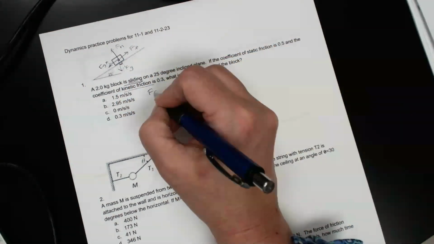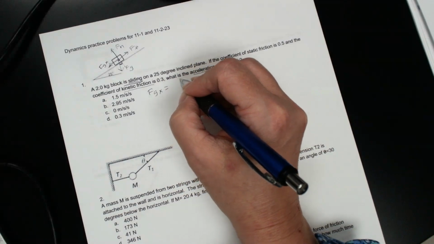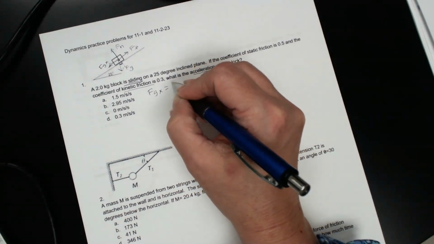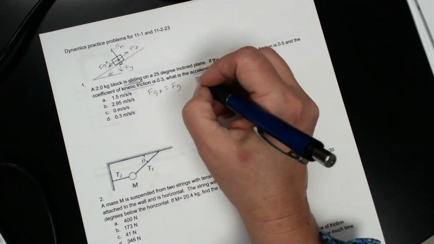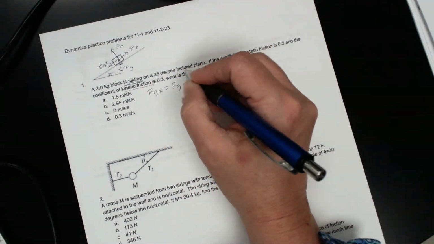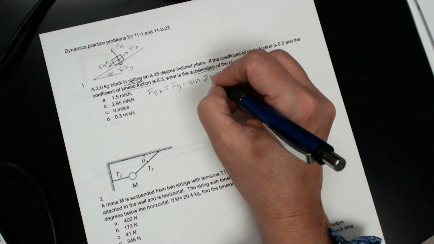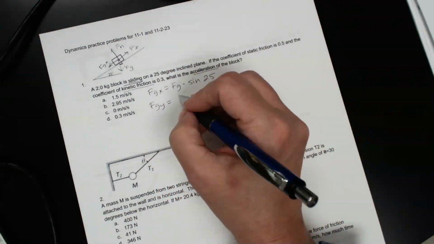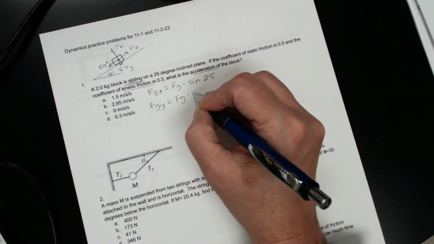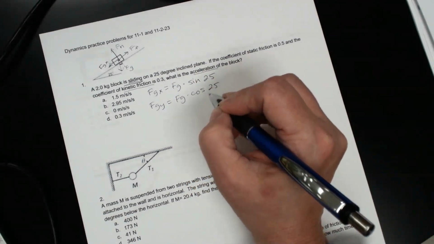So FG, the X component, is going to be our force of gravity, our unresolved vector that points straight down, times our sine of our angle. Our angle here is 25 degrees. Our FGY component is going to be FG times the cosine of 25 degrees.